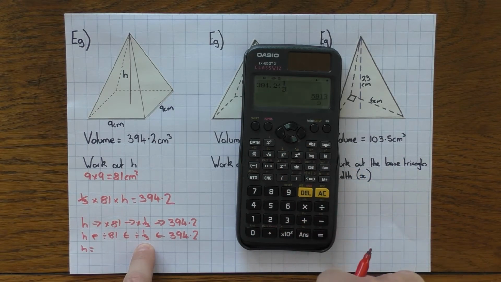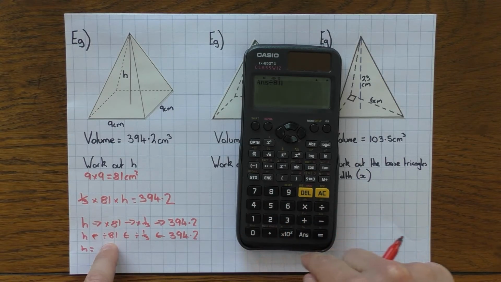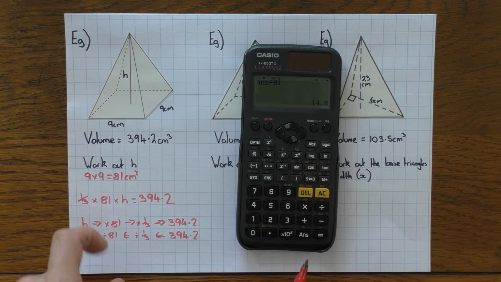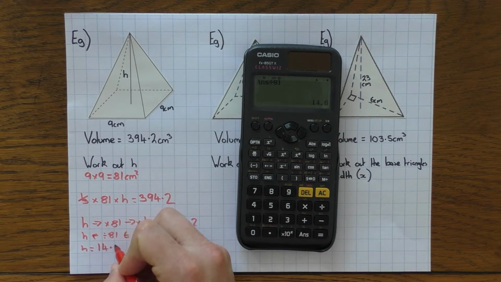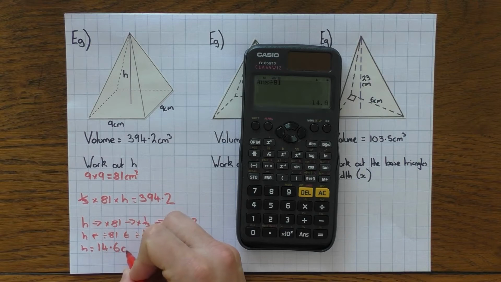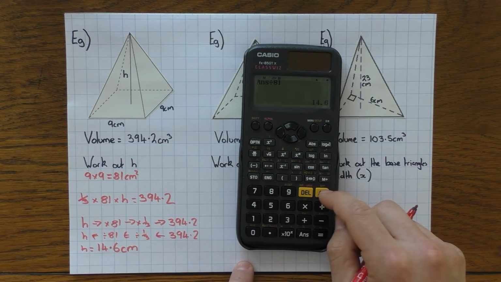Okay, I'm then going to press equals to see what I get. I'm then going to divide by 81. See what I get, and I'm left with 14.6. And obviously that will just be centimeters because it's just a length.